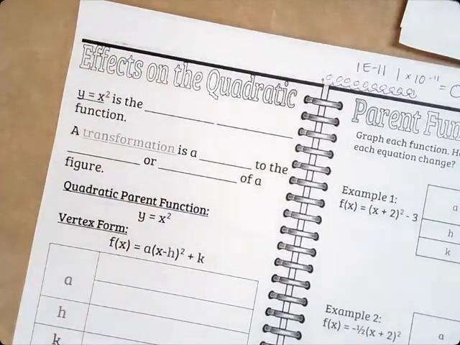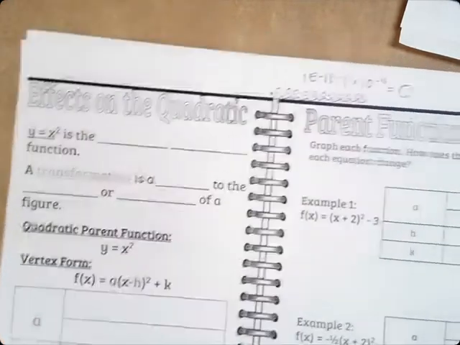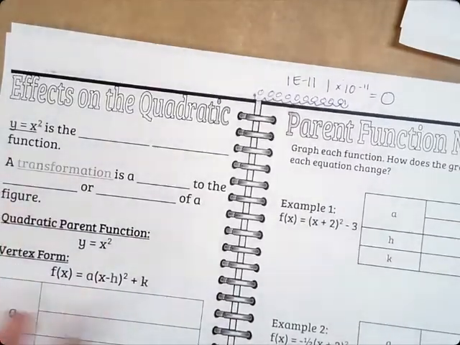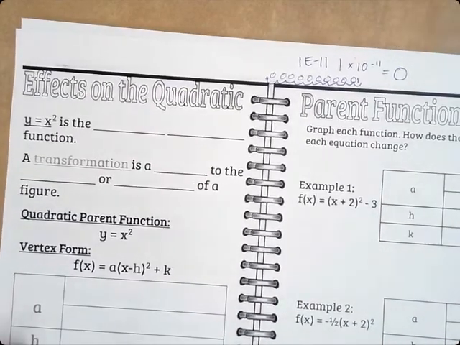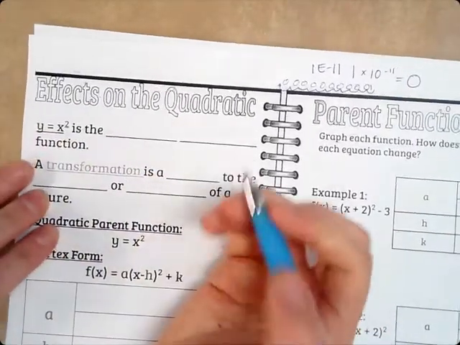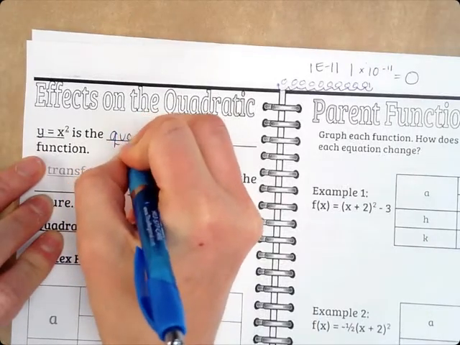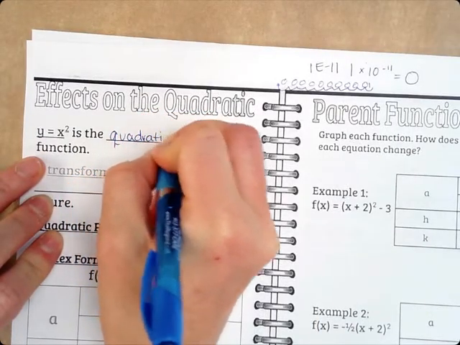Yesterday we did slide 13, so now we are finishing up the rest of the slides. So look at the slide that says effects on the quadratic parent function. Y equals x squared is the quadratic parent function.